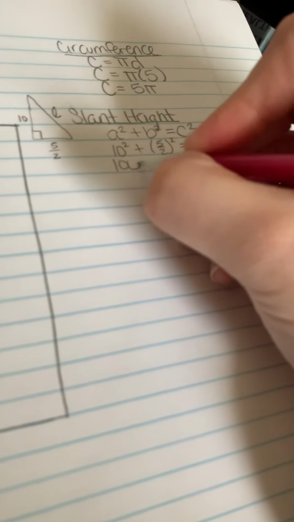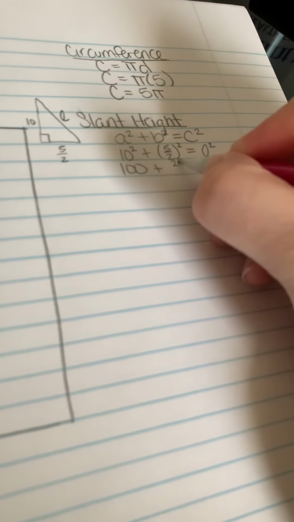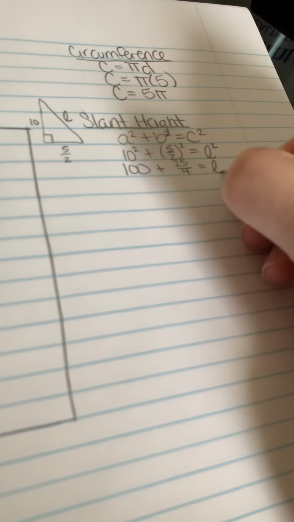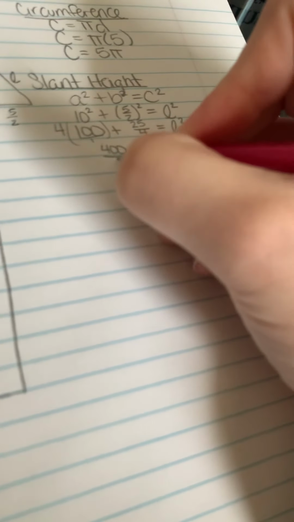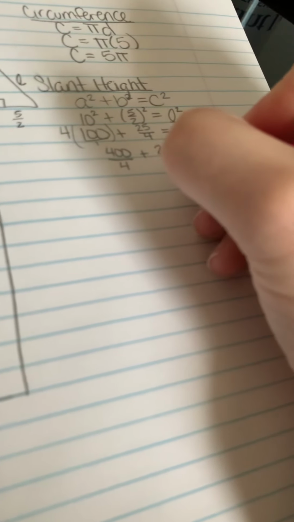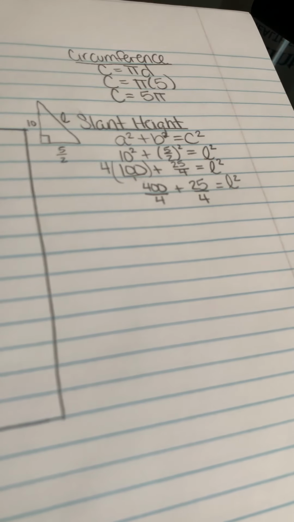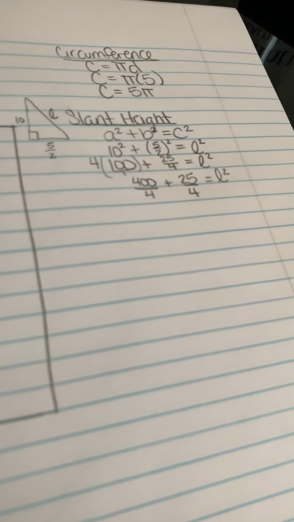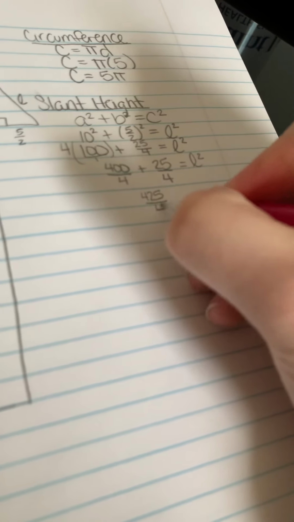10 squared is 100. Plus 5 squared is 25. 2 squared is 4. We need to combine like terms again. So thinking about this as a denominator of 1 means I would multiply the whole thing by 4. So 400 fourths plus 25 fourths equals slant height squared, which would give me 425 fourths.